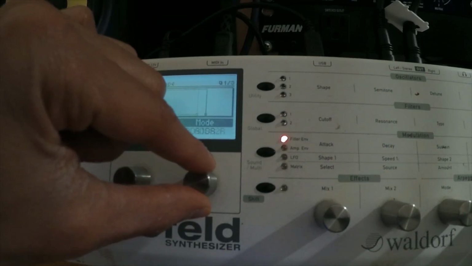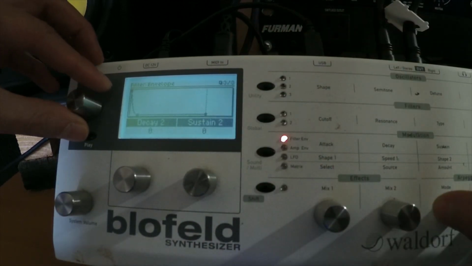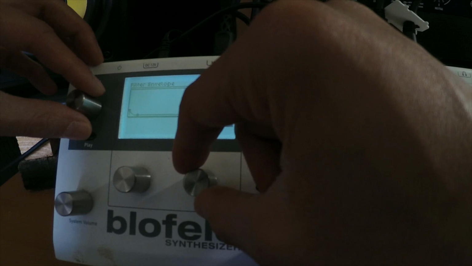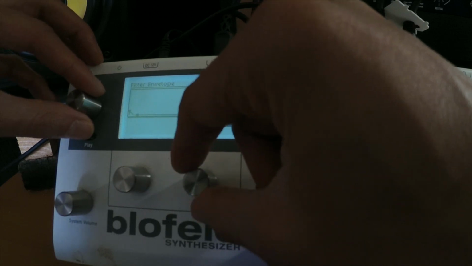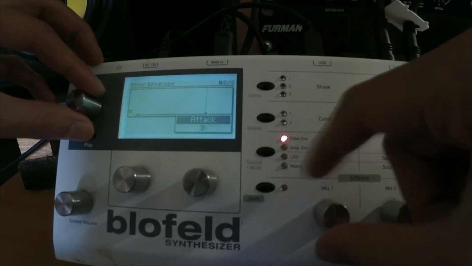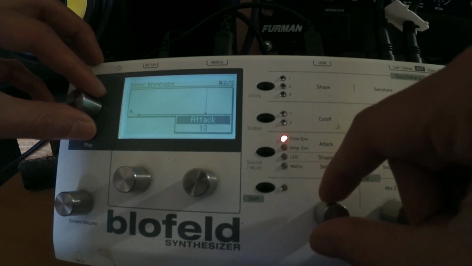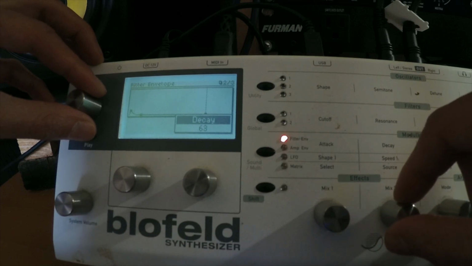Go to filter envelope. Turn this down. That's sustain and all that. Make sure all the sustain's down. Take the attack level down to, I don't know, 24-ish. Now the actual attack could be like a 12. Decay like, I don't know, 60.